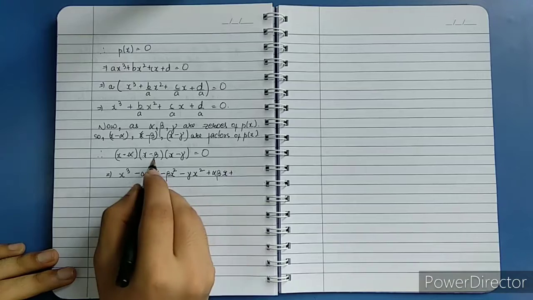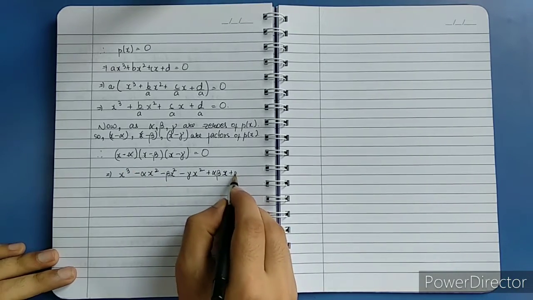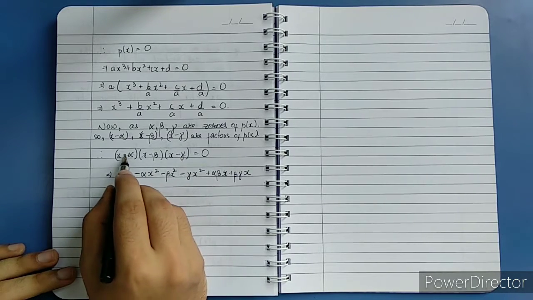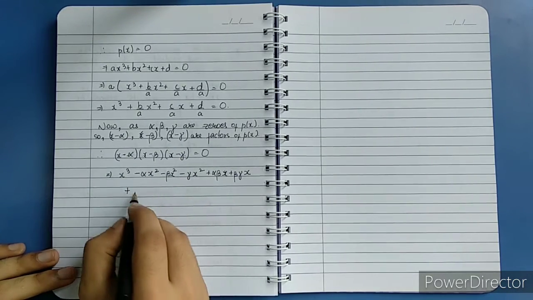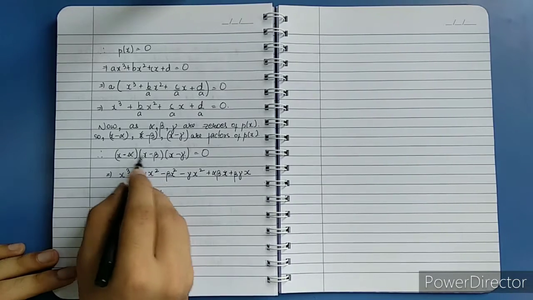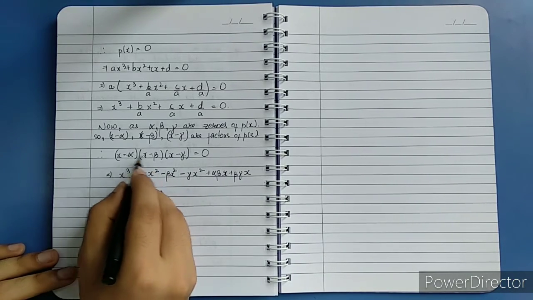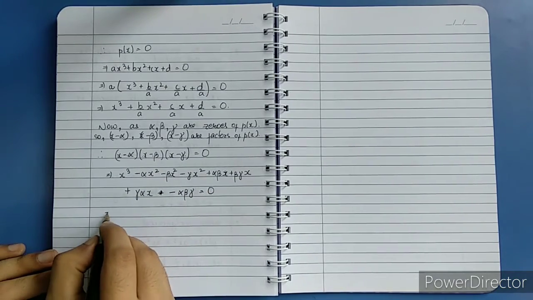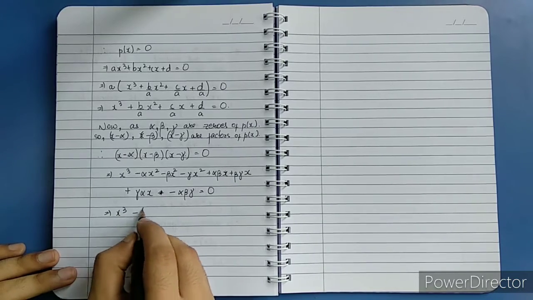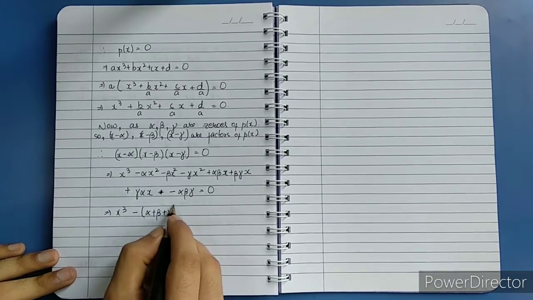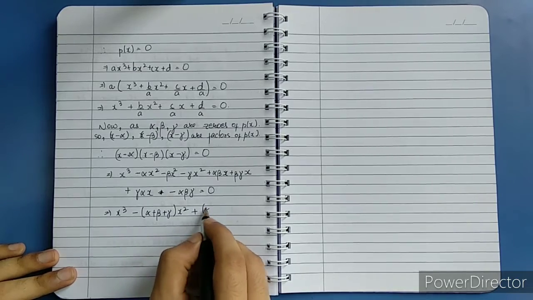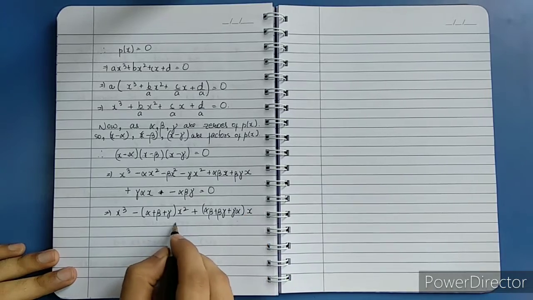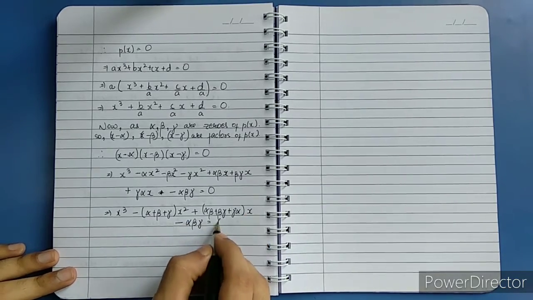Similarly, plus beta gamma x, plus gamma alpha minus into minus plus gamma alpha x, plus alpha beta gamma, so minus into minus plus into minus minus alpha beta gamma equals to 0. So we get x cube minus (alpha plus beta plus gamma) into x square plus (alpha beta plus beta gamma plus gamma alpha) into x minus alpha beta gamma equals to 0.